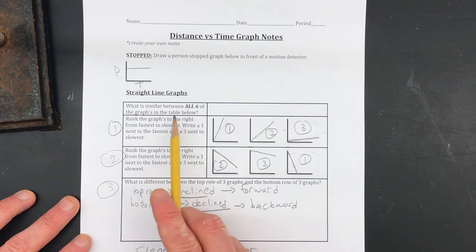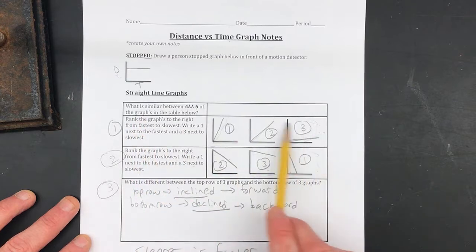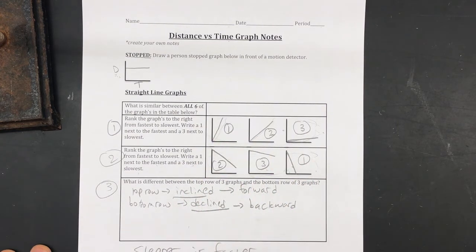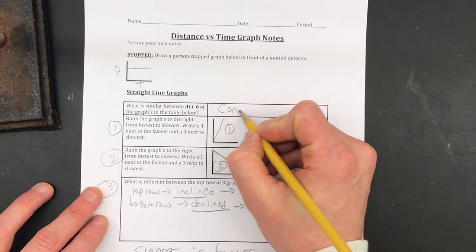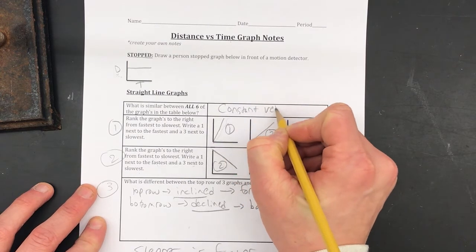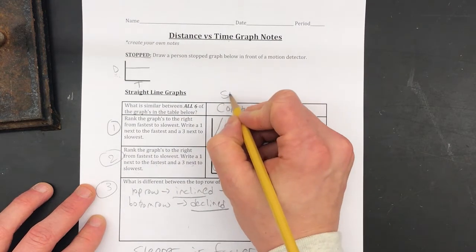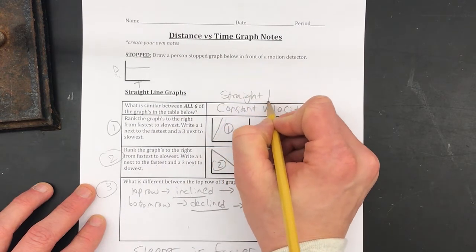Okay, so what's similar about all 6 of these, though? All 6 of those share something in common. Well, we might notice that they're all straight lines, not curved, even if they're going up or down. They're not flat, but they are straight lines, all 6 of these. So what does it mean to have a straight line? It means you're going at a constant velocity, because the slope is staying the same the whole time. They're constant velocity because they are straight lines.